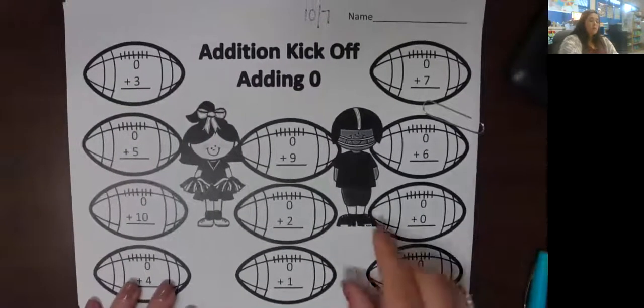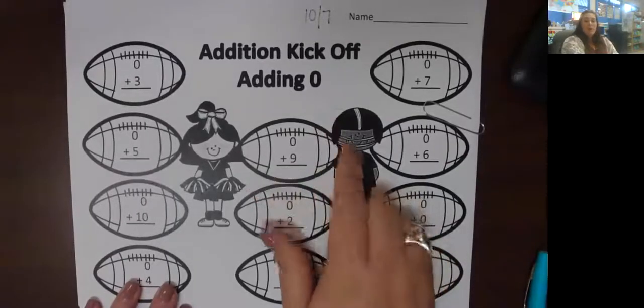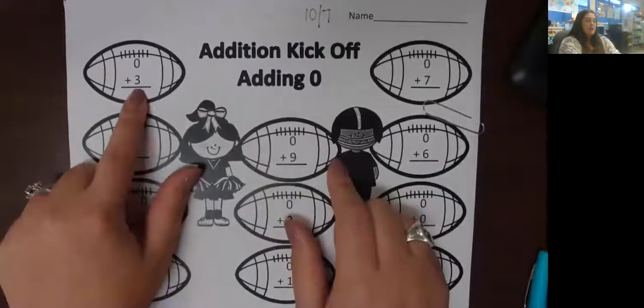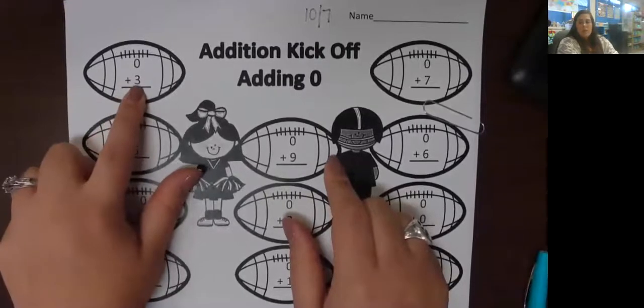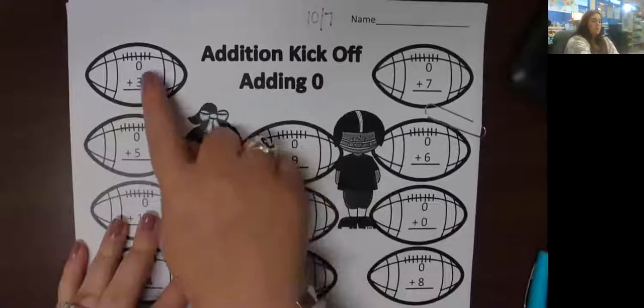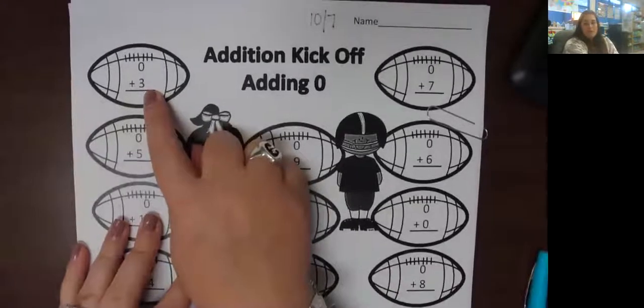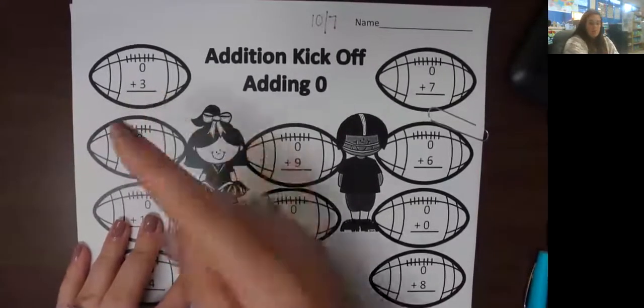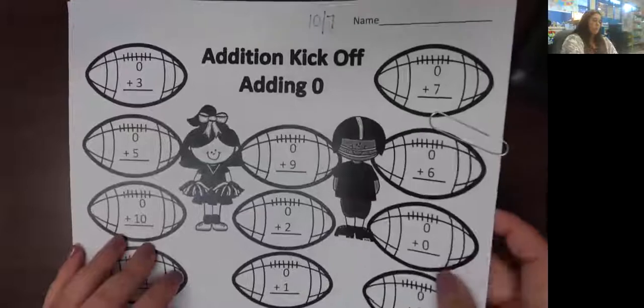And they're all just adding 0, okay? So we know any number that's added to 0 is still just that number, okay? So 0 plus 3 is still just going to be 3, okay, because you're adding nothing to it. All right, and so I'll need a picture of that as well.